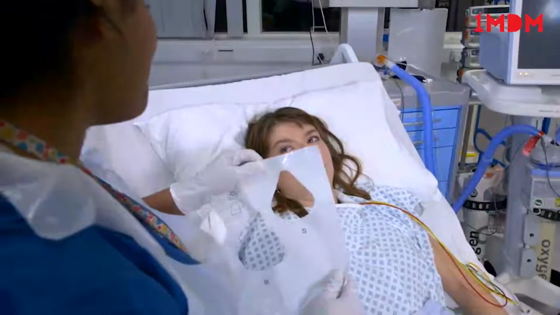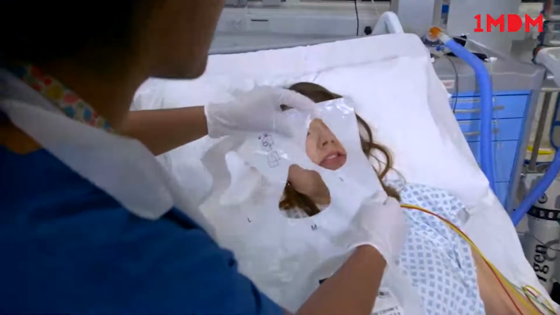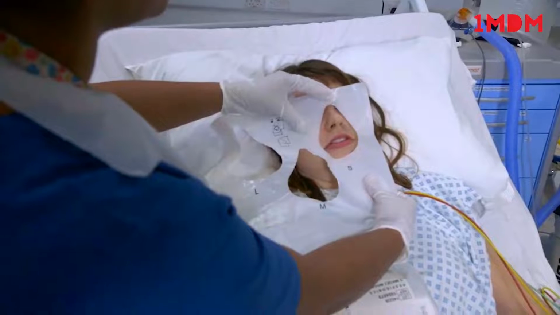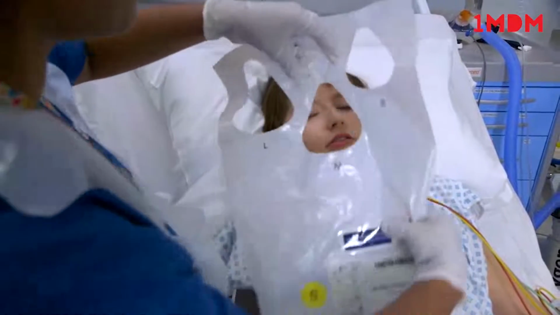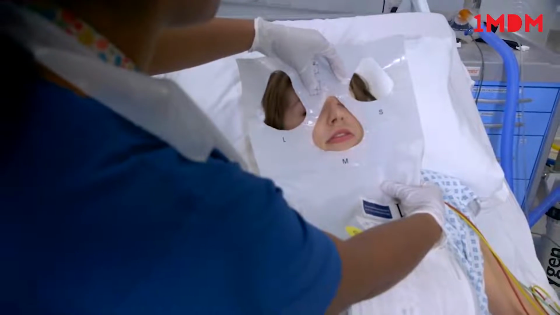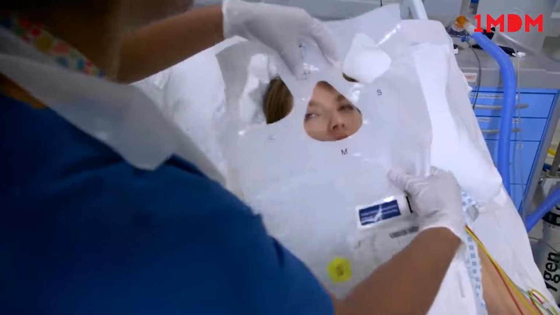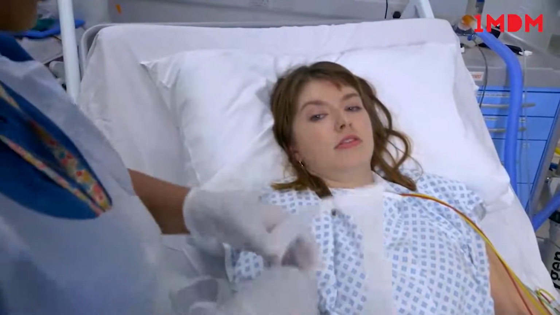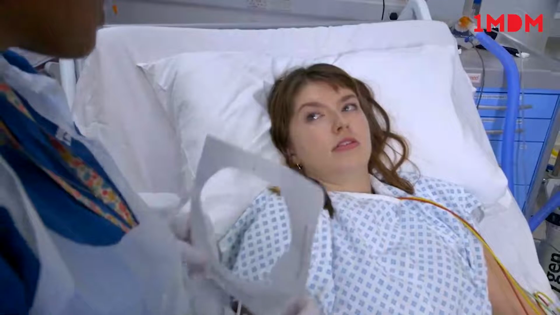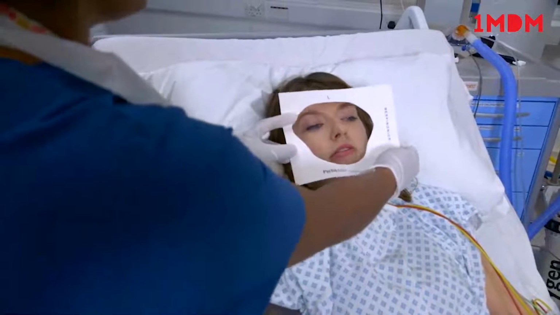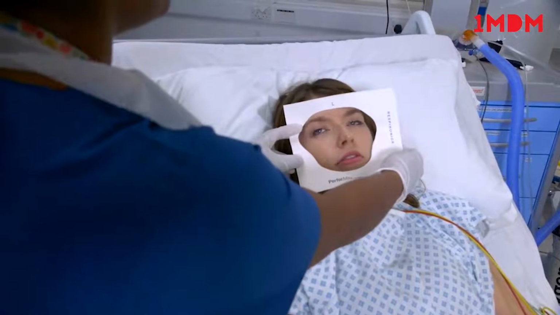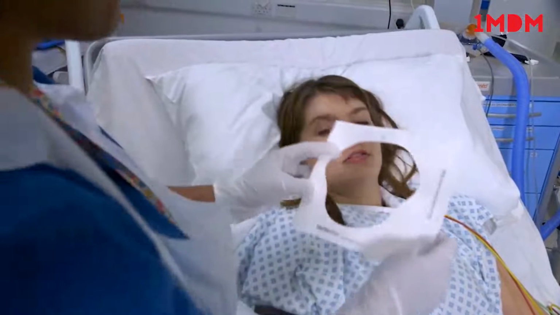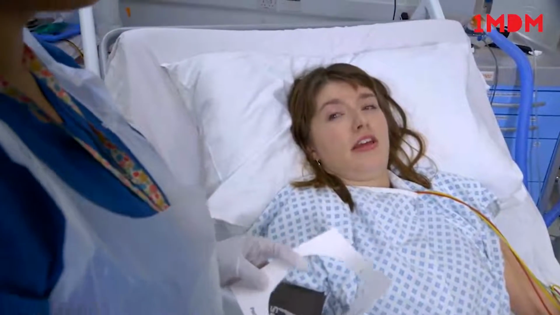So I'm just going to size up which is the most appropriate. We'll do the face mask first. I think this looks a bit smaller. I think probably the medium would be the most appropriate. I would also want to check the full face because this is more comfortable. I think a full face, large one should be most appropriate for you. Okay? Are you happy? Yeah.